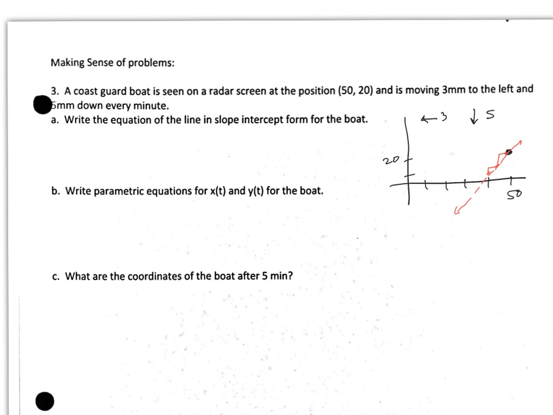Your slope is y over x. And so left and right is the direction of x. Up and down is the direction for y. And so this would be negative 5 over negative 3, because left is negative and down is negative. So this is how we would form the slope. The slope of this line is 5/3. Of course, we have a point right here, and we can do a lot of things with that.